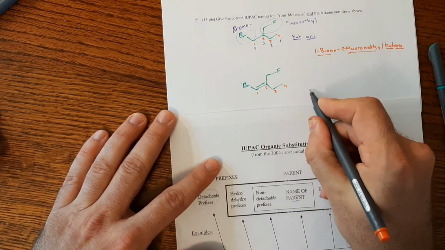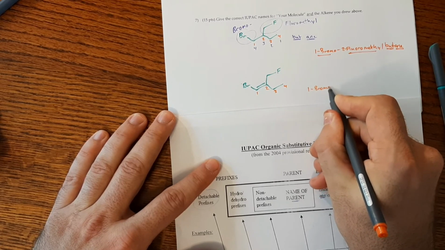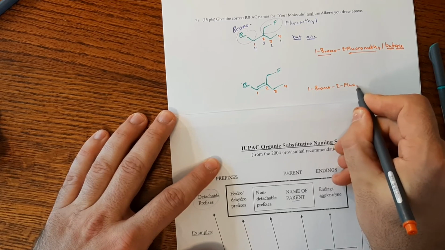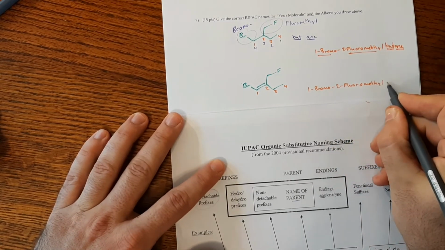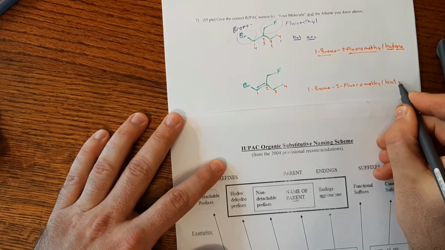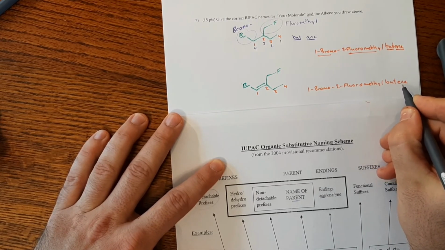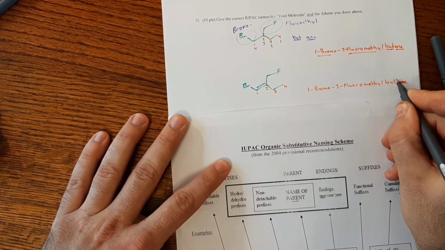We're going to call it the same way: 1-bromo-2-fluoromethyl-butene for the double bond, except we have to tell you first off where that double bond was located.